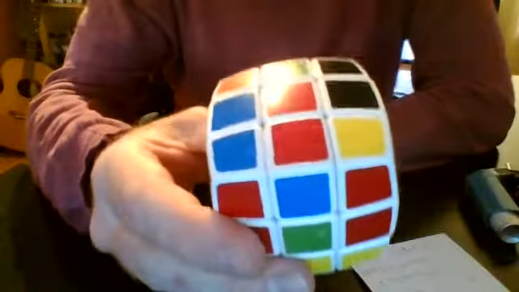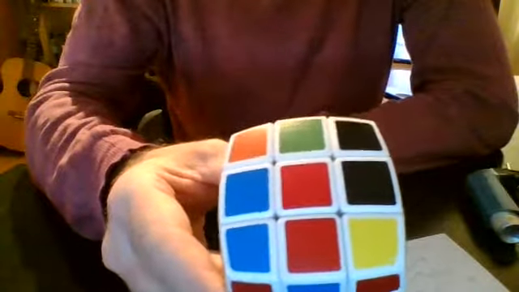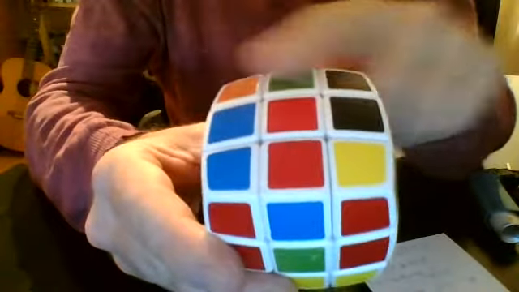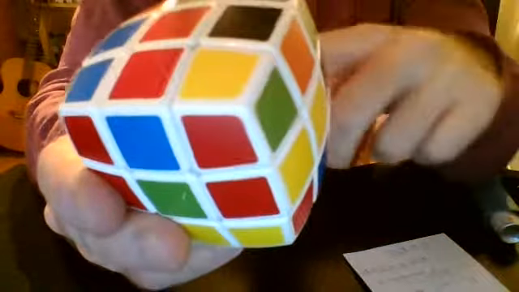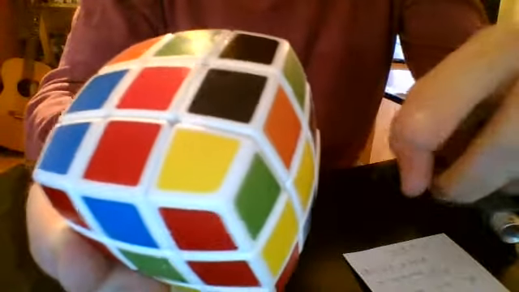What's also important is to understand that the way we approach it is we solve one layer first, then we take care of the second layer, and then at the end we take care of the third layer.